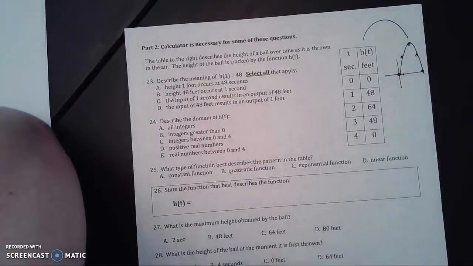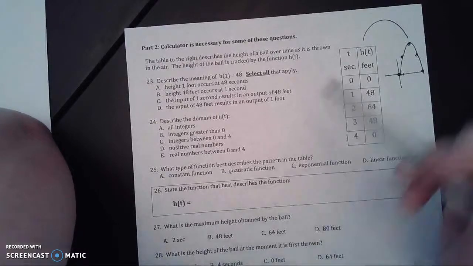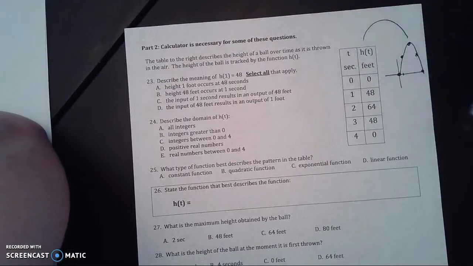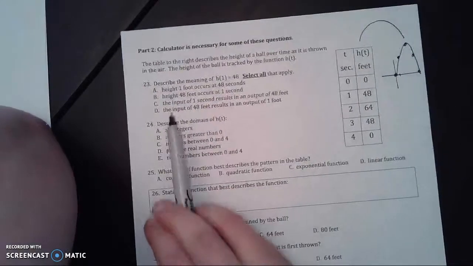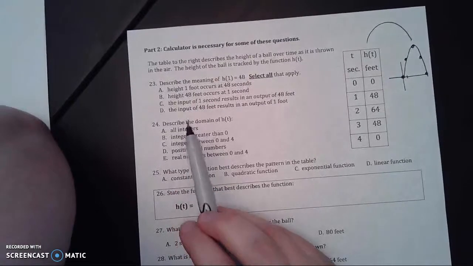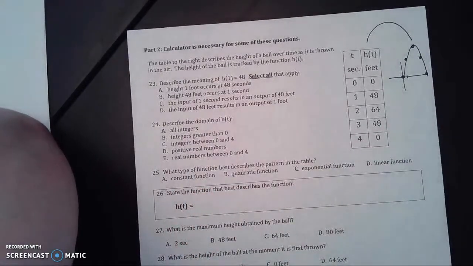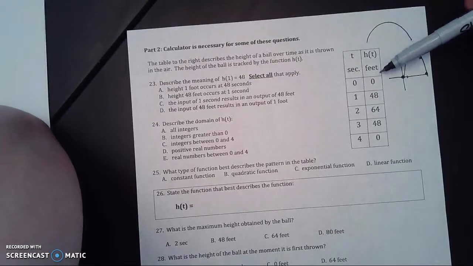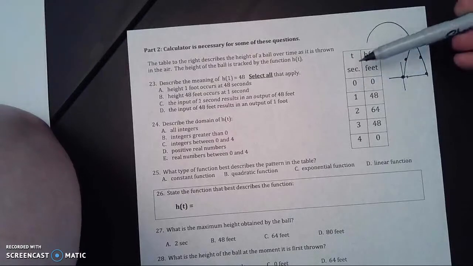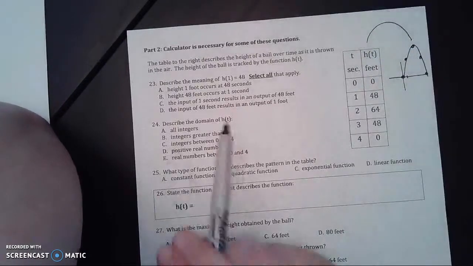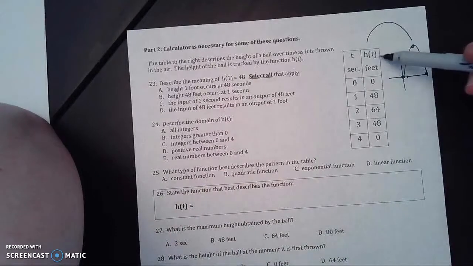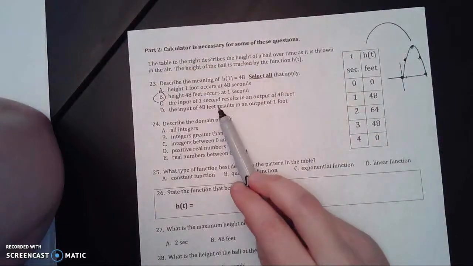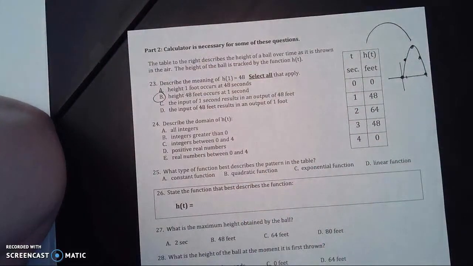So the first question says, describe the meaning of h of 1 equals 48. Select all that apply. Remember, when it says select all that apply, there's going to be more than one answer. So let's read through each multiple choice. Height 1 foot occurs at 48 seconds. Height would be the feet. Do we have any 1 for 48 seconds? No, it's actually backwards. Height 48 feet occurs at 1 second. We can circle B. The input of 1 second results in an output of 48 feet.